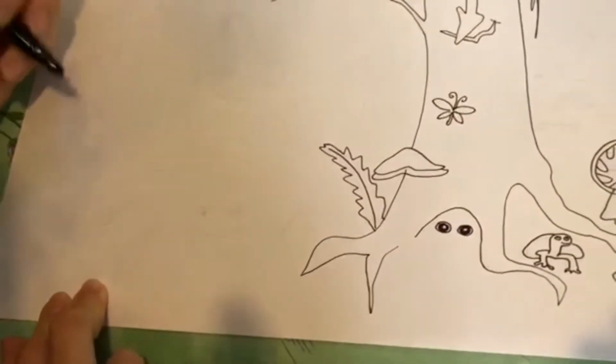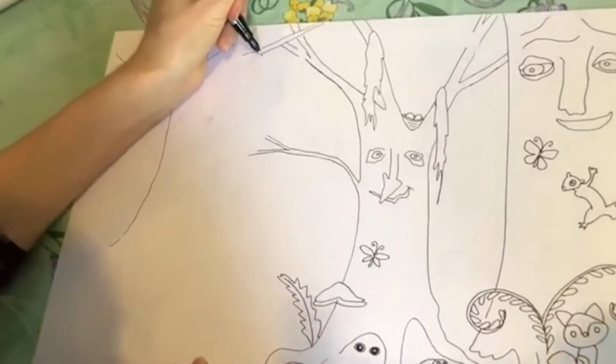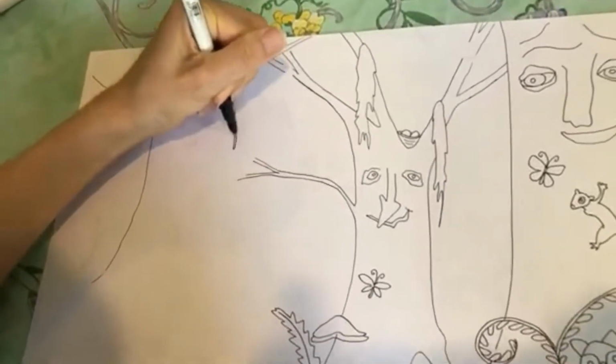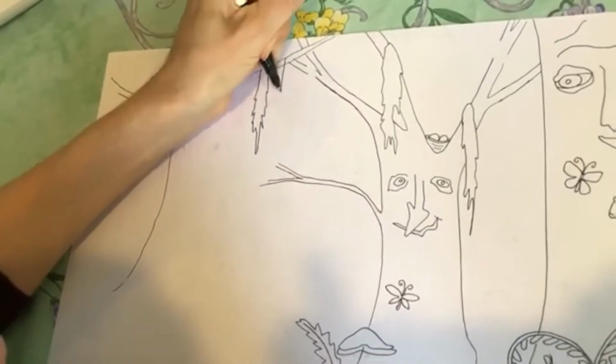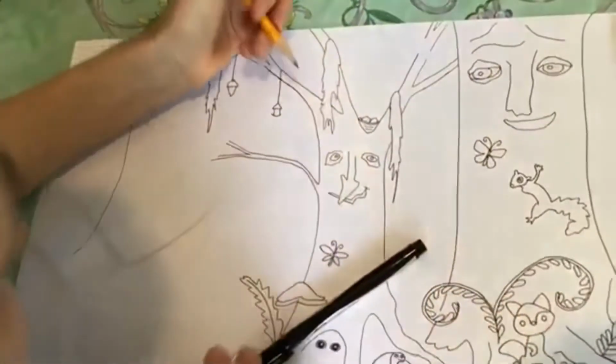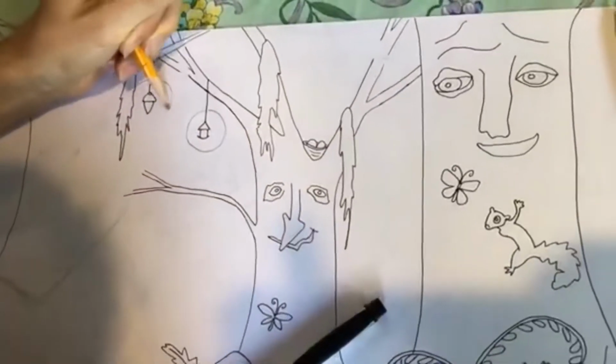Okay, over here I'm gonna do another tree. This one's also gonna have some moss hanging off of it, and a little acorn-shaped lantern. Now you're gonna wanna make sure to do a halo around the lantern. Light emanating.